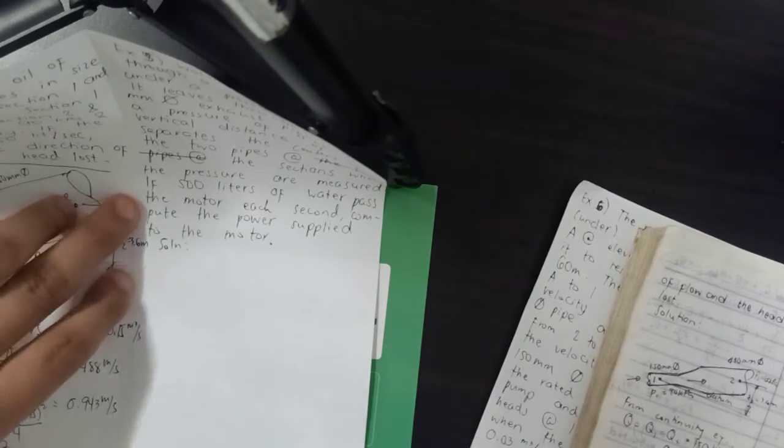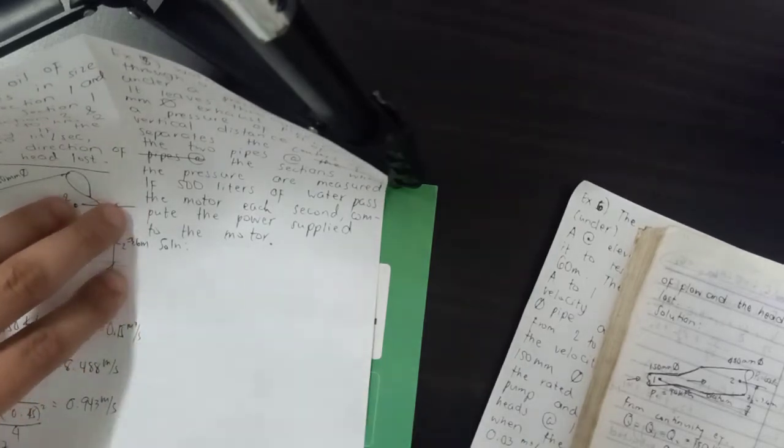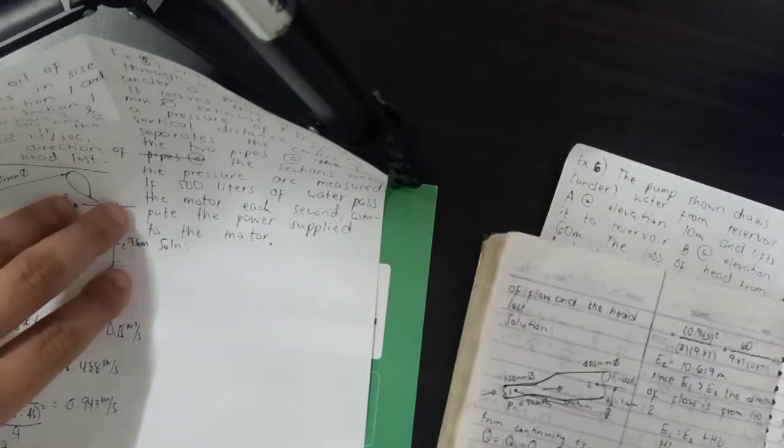So, water exits the motor through a 600.